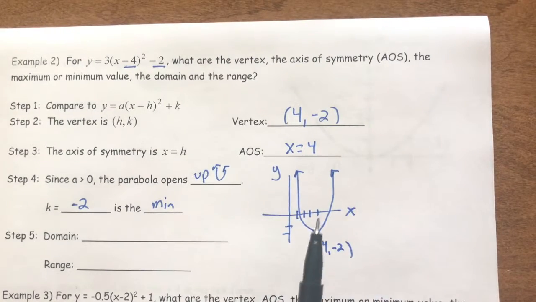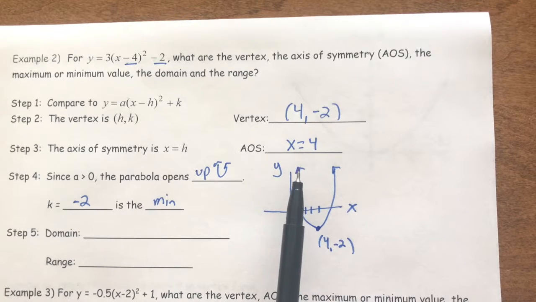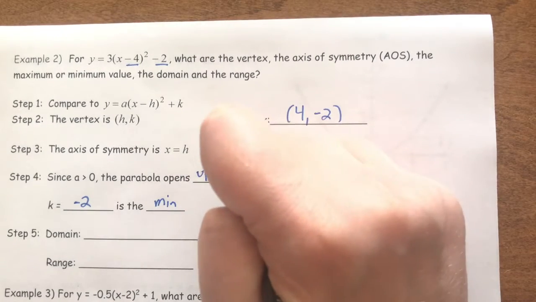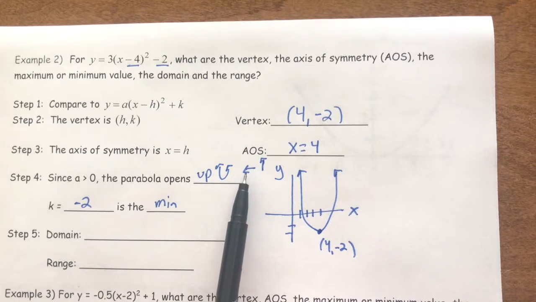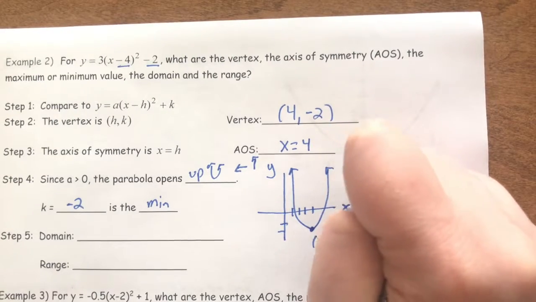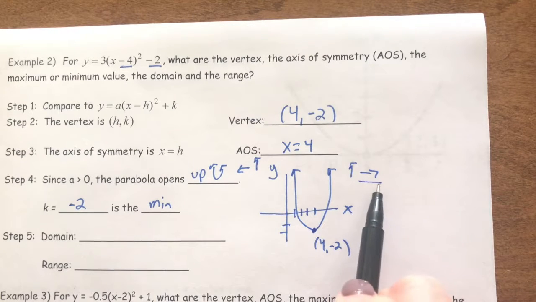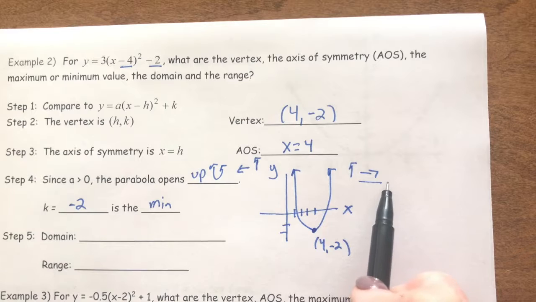Okay, so domain. How far left and how far right is your graph going to go? Well, I look at my parabola here and I see it's going up and to the left forever. Because it's going up and to the left forever, the lower end of our x values is going to be negative infinity. As it goes to the right, it goes up and to the right forever. So again, as I move to the right, my graph continues to the right forever, so the upper value of my x-coordinates will be positive infinity.